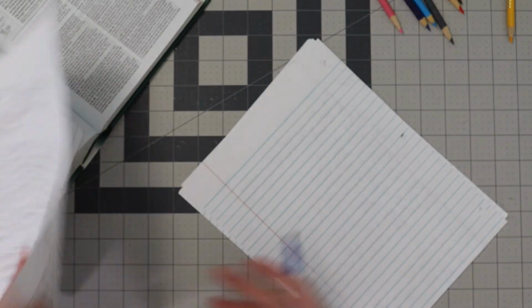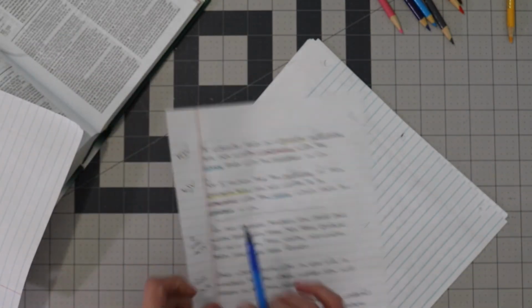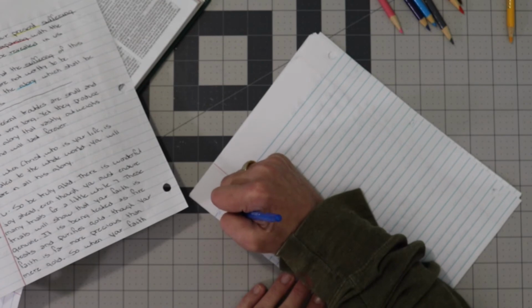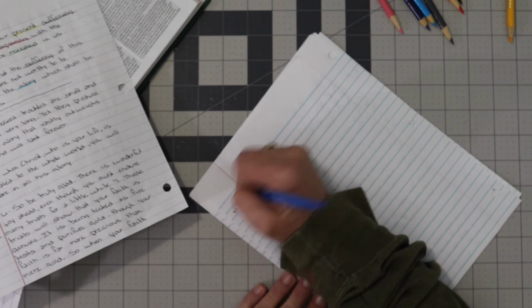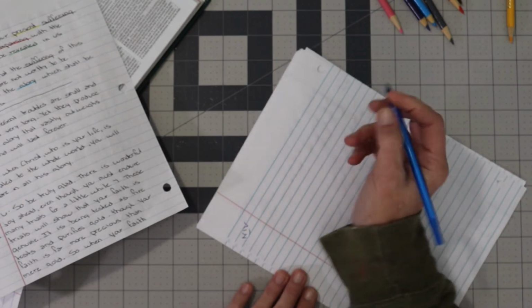So on the back of the page, or your next part, you can see here, we're going to go ahead and write down NIV, which is another translation. And I'm going to write this really quickly, so I apologize for my handwriting.